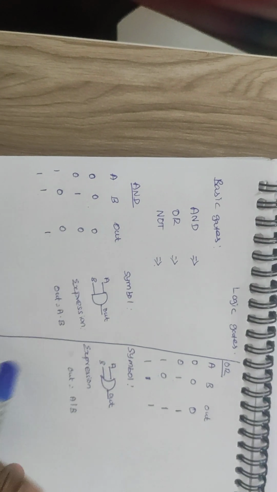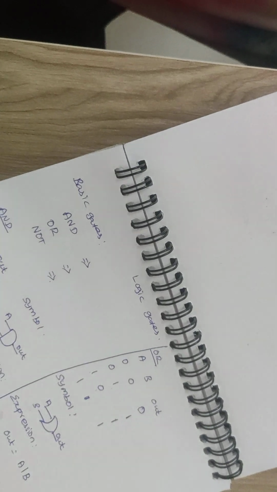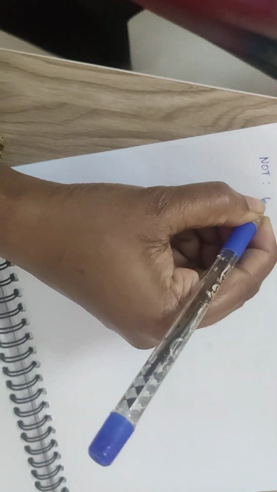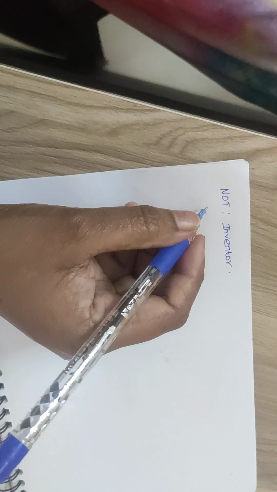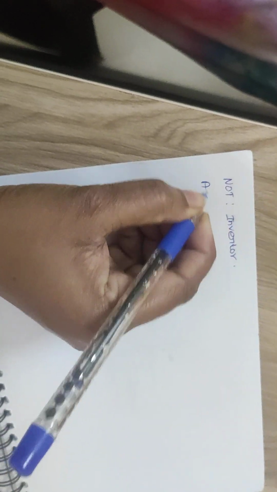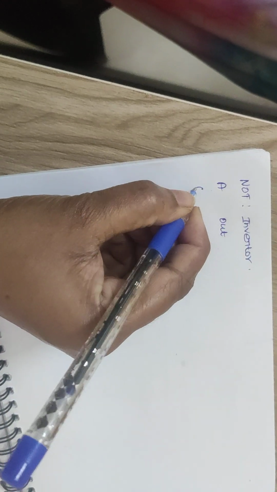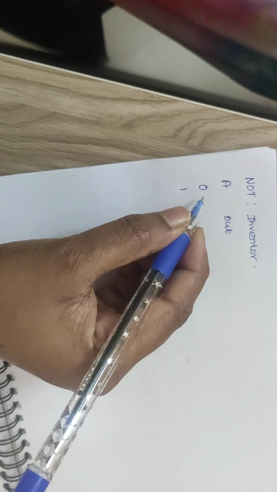We'll go to the next gate, that is NOT. From the name we can understand that NOT is just an inverter. It's just inverting the input, so for that we don't need 2 inputs. A NOT gate will have only one input. For one input, how many combinations can we write? Since it's binary, as we said before, only 2 combinations. Out will be the inverted version of the input, so you will have 1 and 0. This is just an inverter. So this is the truth table of the NOT gate.